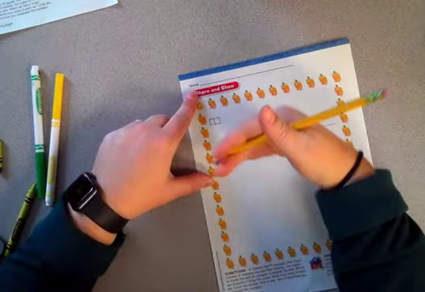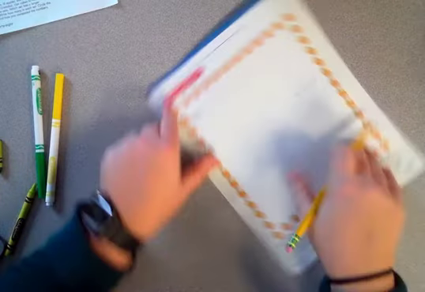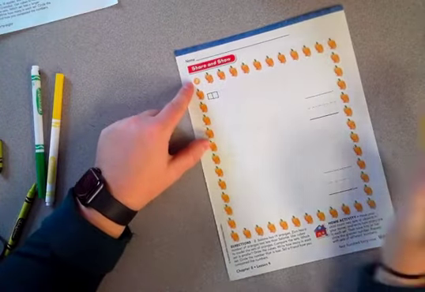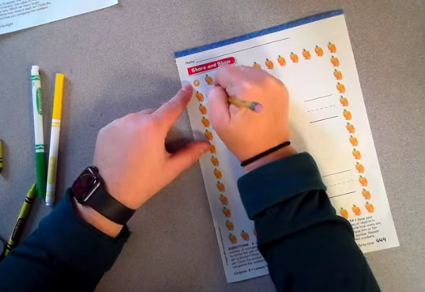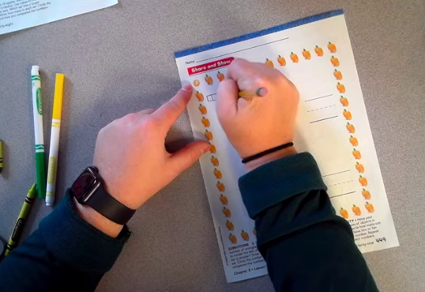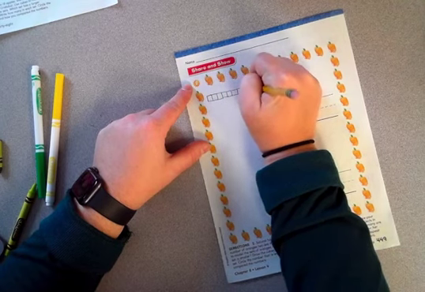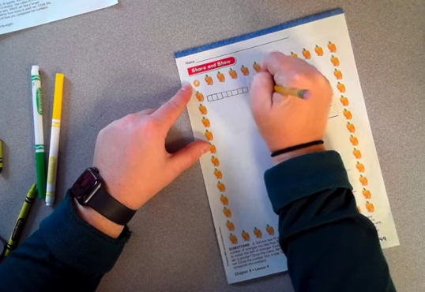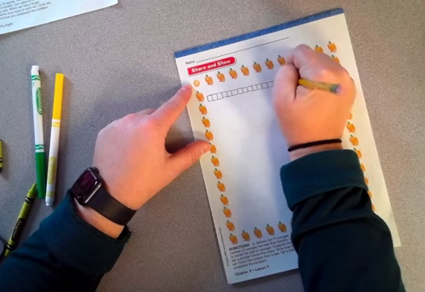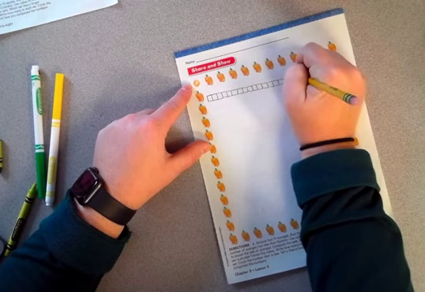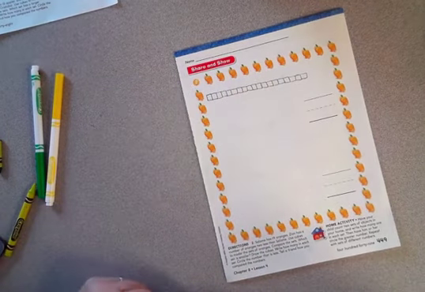I do it this way just so I can have it linear for you guys. Right, all on the same page and easy, so we don't have to turn it back and forth and get confused. So 1, 2, 3, 4, 5, 6, 7, 8, 9, 10, 11, 12, 13, 14, 15, 16, 17, 18, 19.